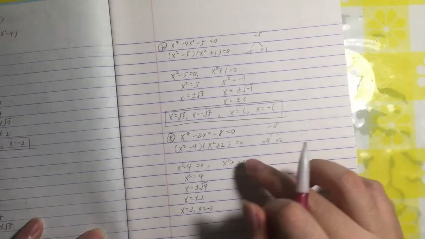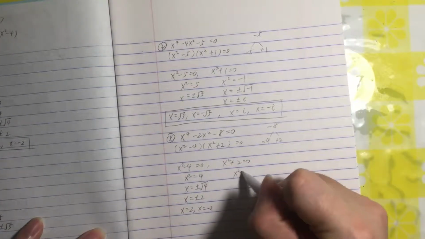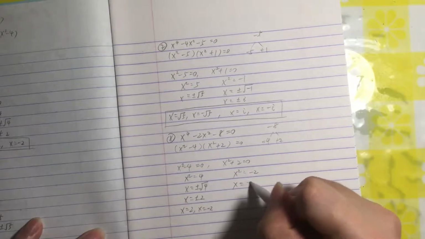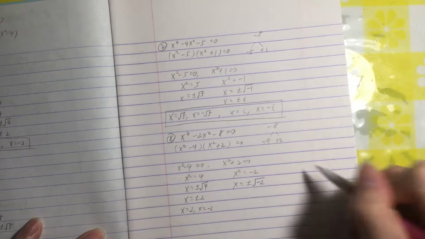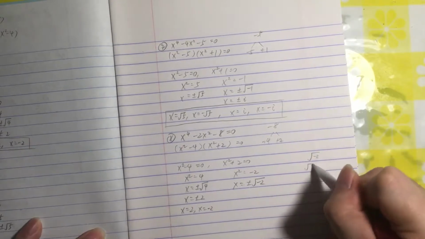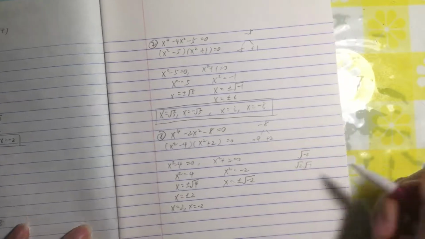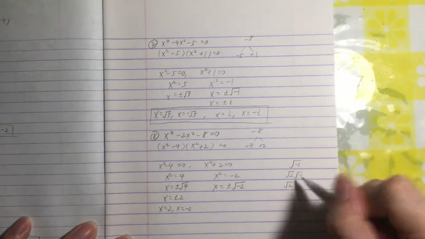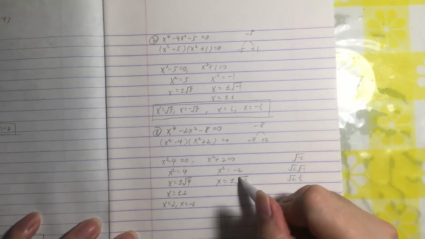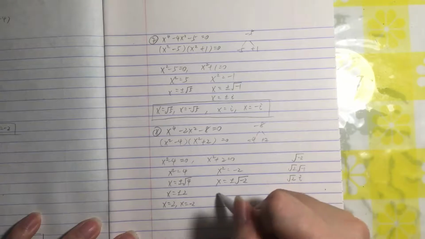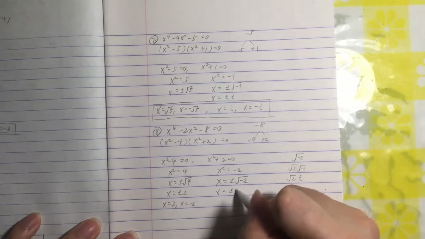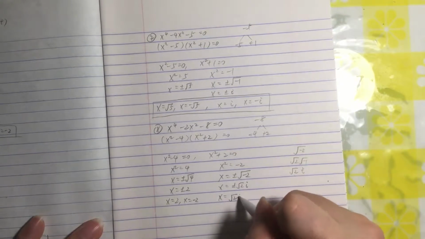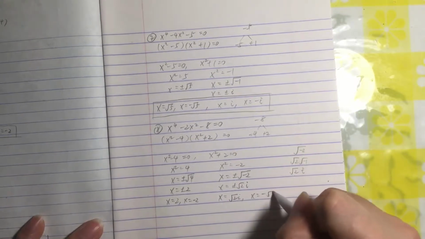For the other equation, I can subtract 2 from both sides. So x squared equal to negative 2. Next, I can take a square root. x equal to plus or minus the square root of negative 2. The square root of negative 2 can be written as the square root of 2 times the square root of negative 1. And we know that the square root of 2 cannot be reduced. We leave it the way it is. The square root of negative 1 is i. So the square root of negative 2 is square root of 2 i. So x equal to plus or minus square root of 2 i. That means x is either positive square root of 2 i or negative square root of 2 i.